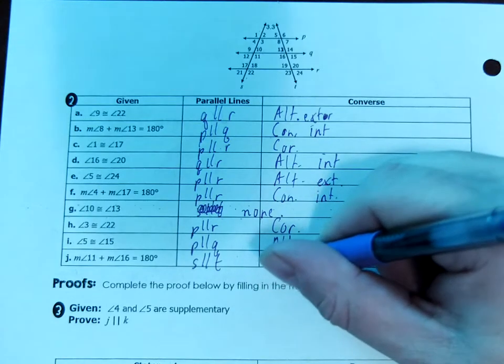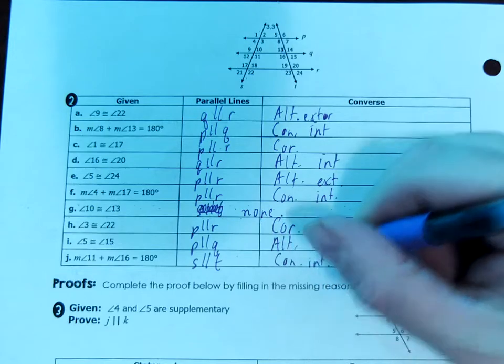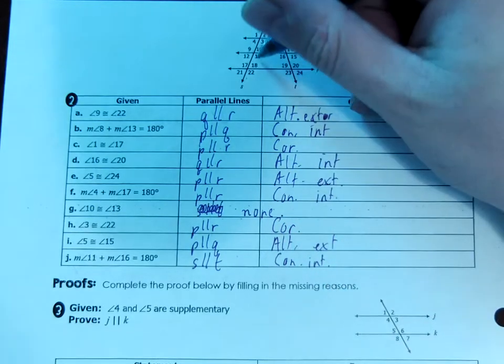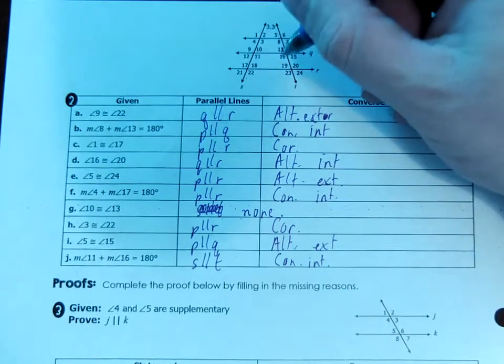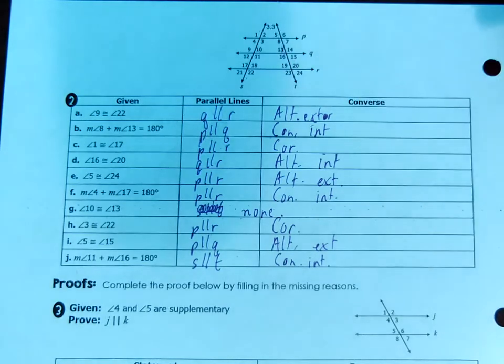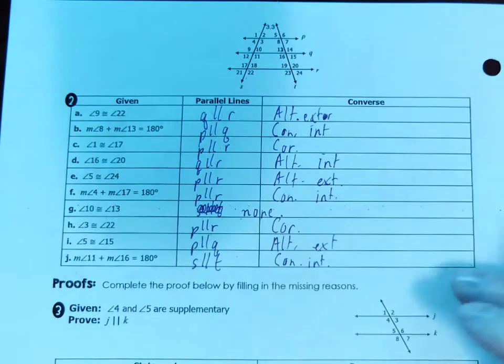And that's the kind of question I'm not gonna do. That's the consecutive interior. Because it doesn't look like they're supplementary, 11 and 16. It looks like they're the same. Both of them are obtuse, in other words. So I will draw the pictures to scale.